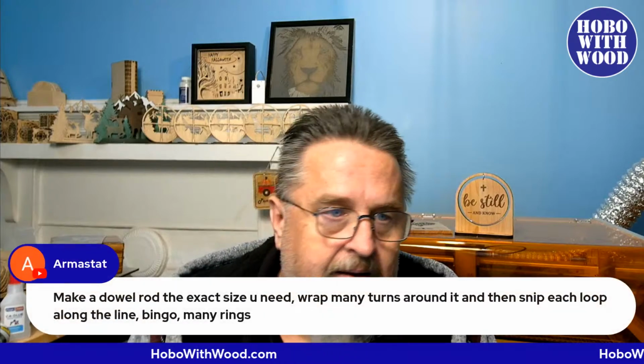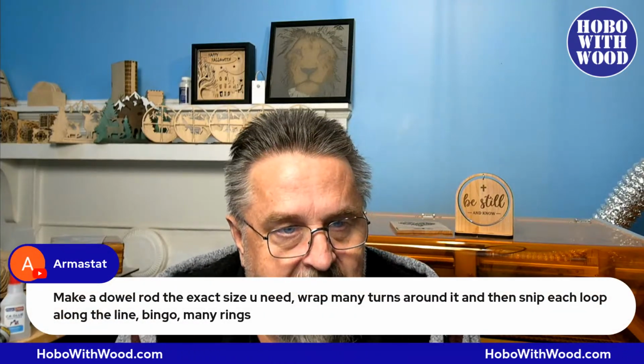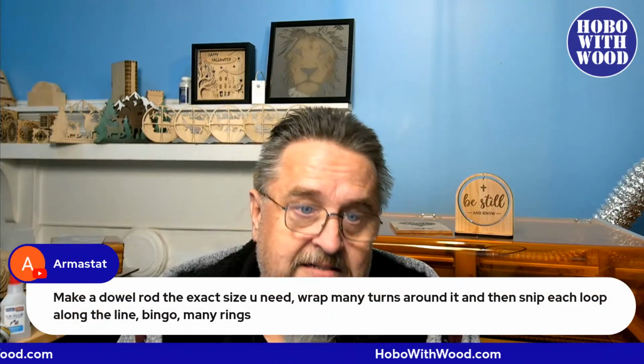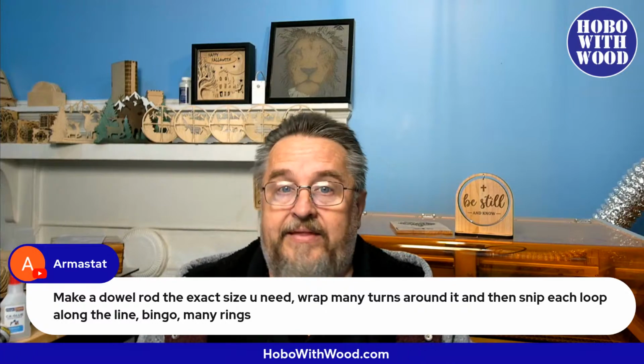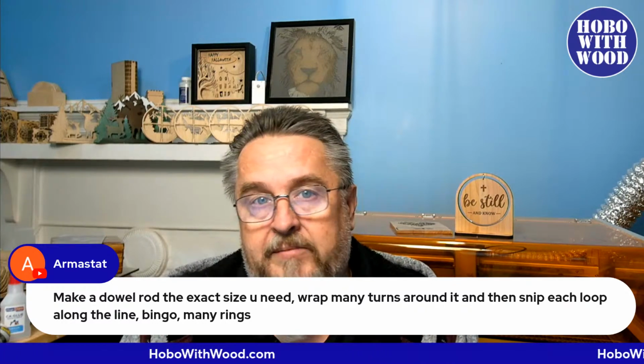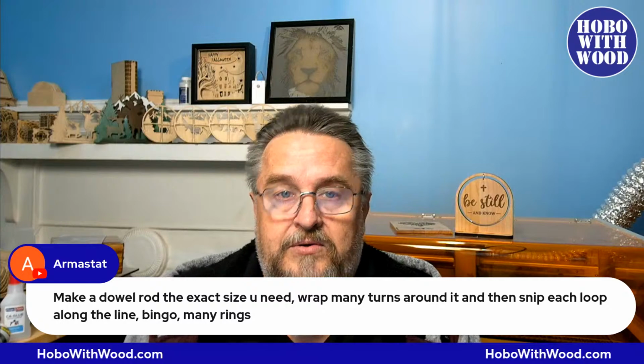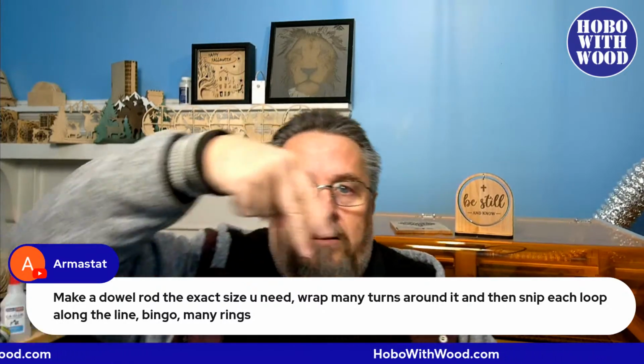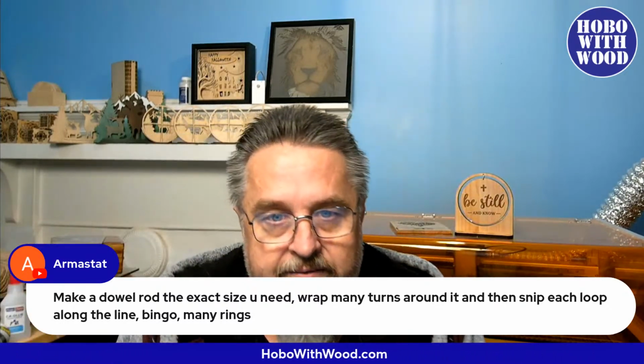Yep. Armstead says make a dowel rod the exact size you need. Wrap many turns. Yes. That'd be real cool if you had a 10 millimeter dowel rod that was exactly what you needed. You just wrap, and then cut. And you get a whole bunch of them real quick.